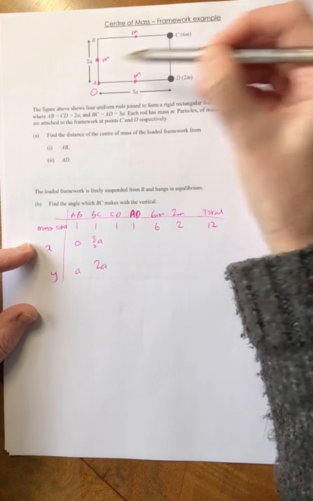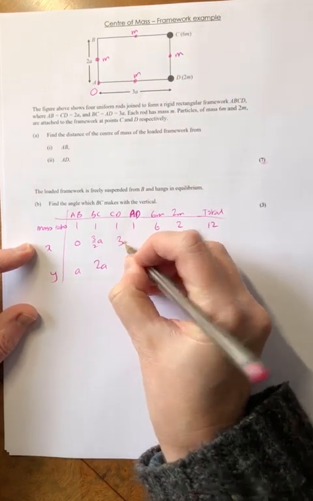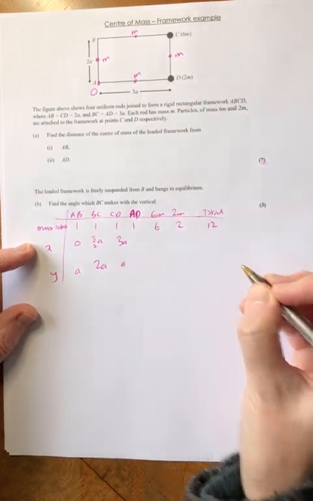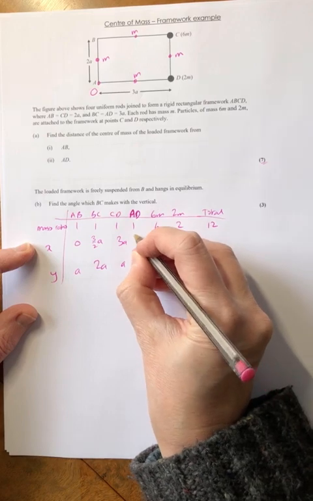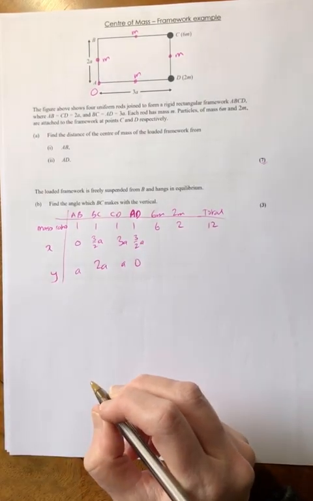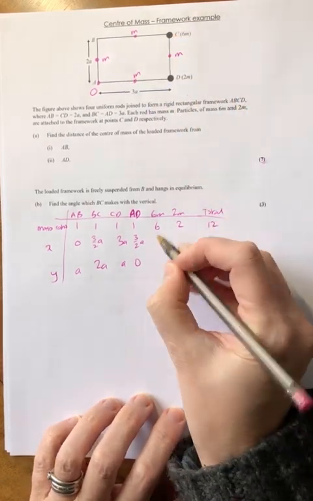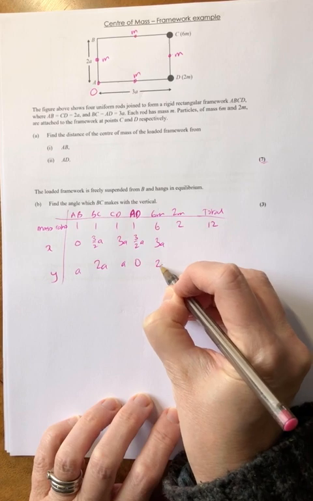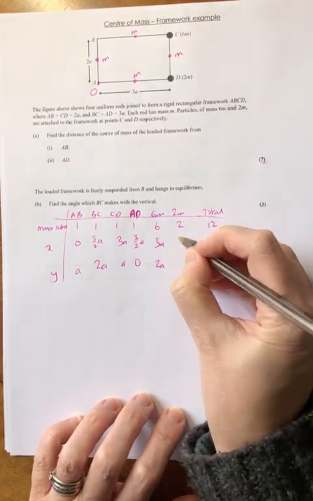C to D, I've gone the full 3a in the x direction, but I'm only going up half that, so that's a in that direction. A to D, I've gone along 3 over 2a, but I'm at a y value of 0. The 6m is at 3a, 2a. The 2m is at 3a, 0.